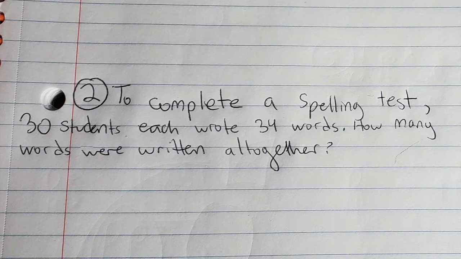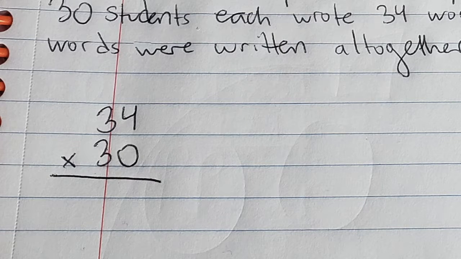Next, to complete a spelling test, 30 students each wrote 34 words. How many words were written all together? Like I said, I like method 2. That's my preferred method, so I'm just going to do that method for this. So I'm going to write my problem vertically.